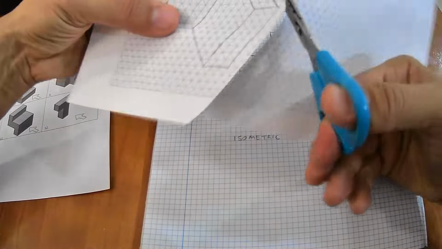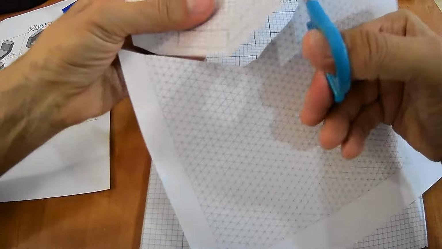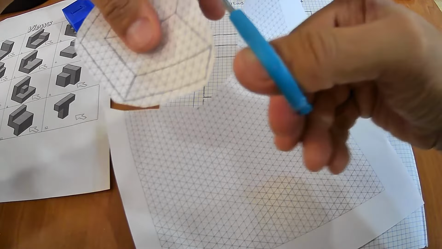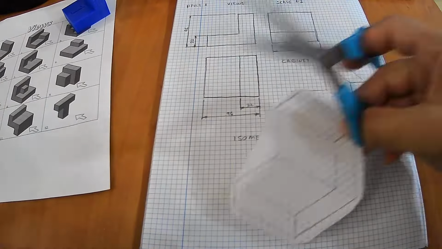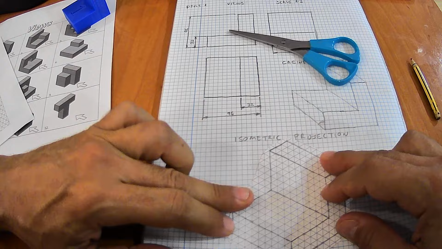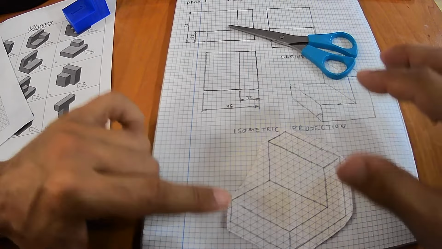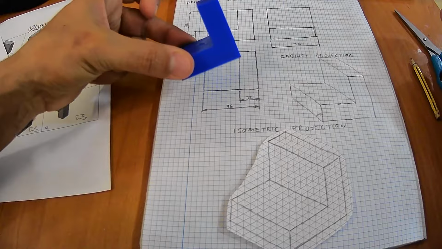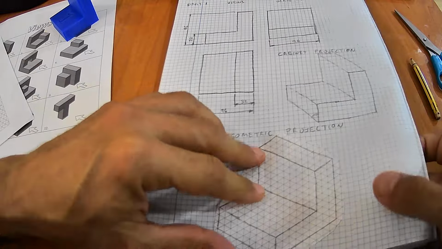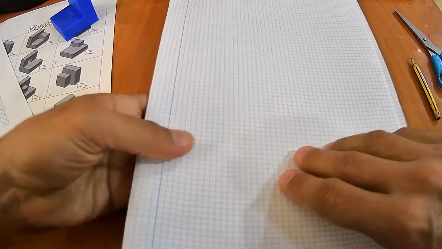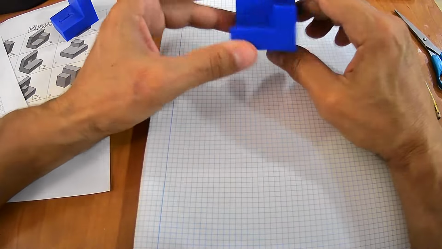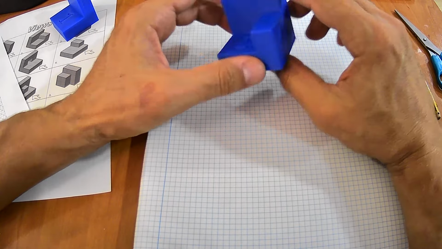Now you have to crop your isometric projection and stick this here, okay, like this. So one part, one page, okay. So now when finished, you have to do exactly the same with part number 2, doing exactly the same.